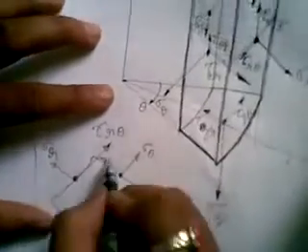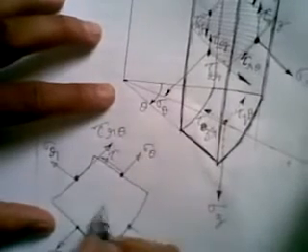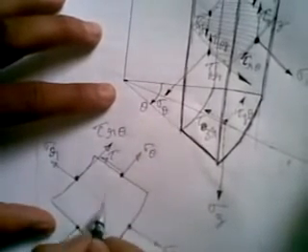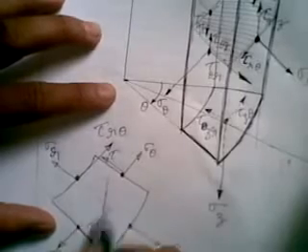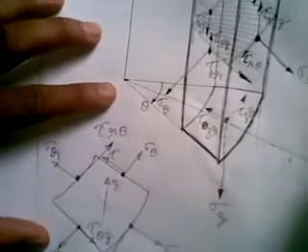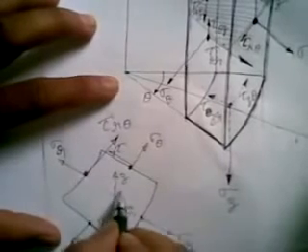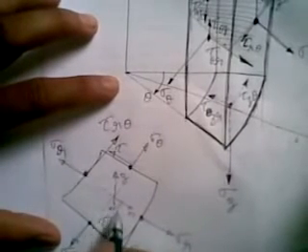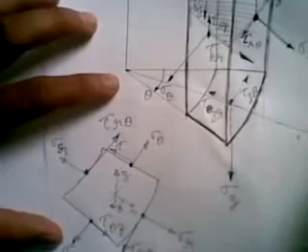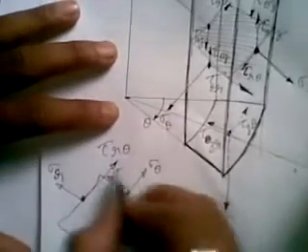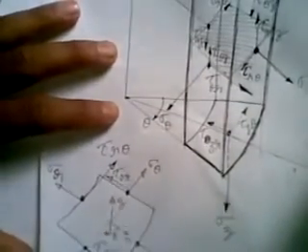This should be tau. This is the axis z, r and theta, and this is tau theta r.